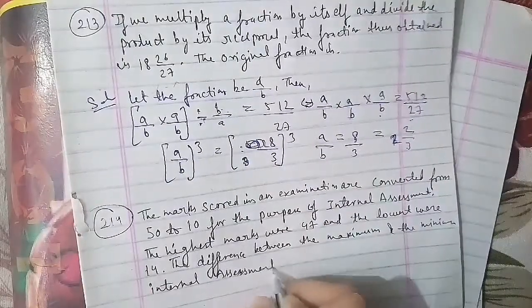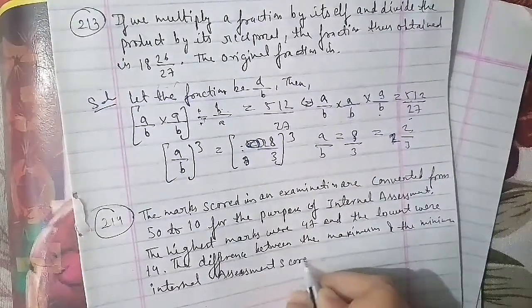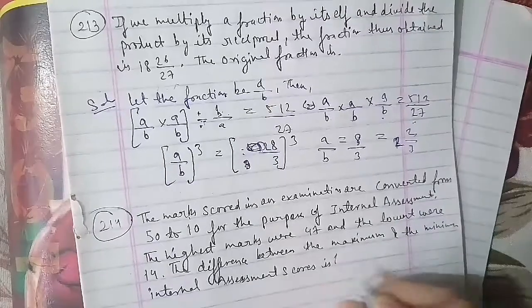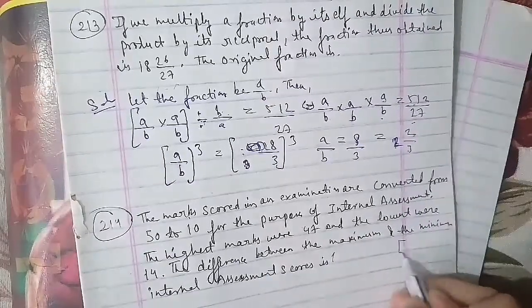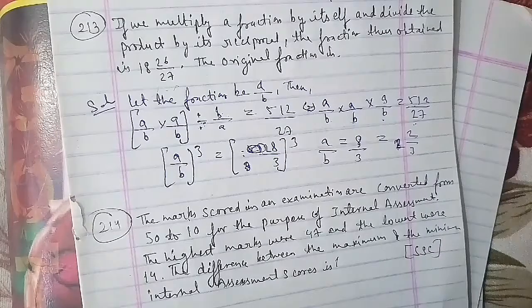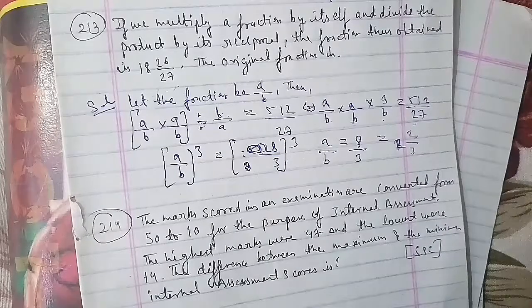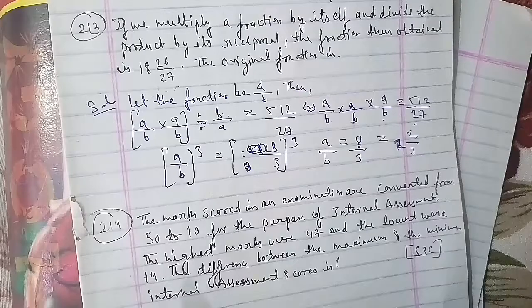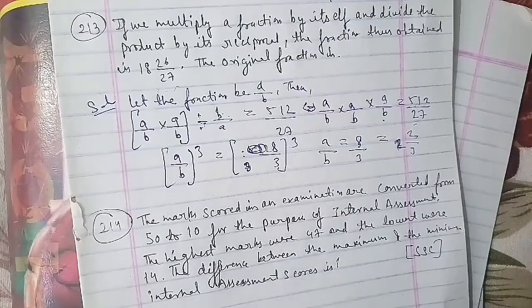For the solution, the maximum internal assessment score equals 47 upon 50 into 10.